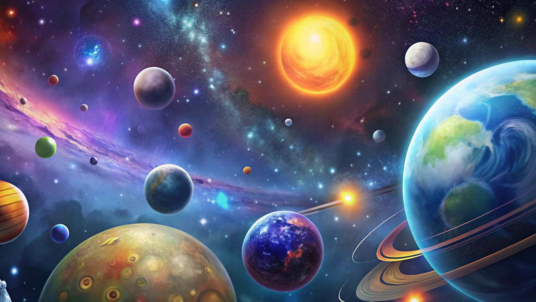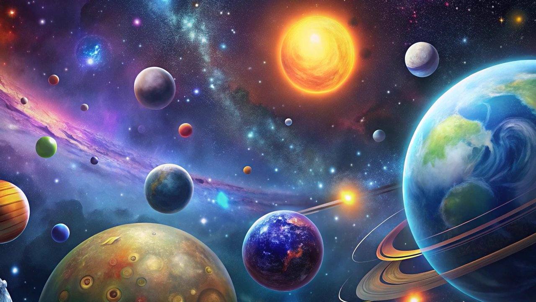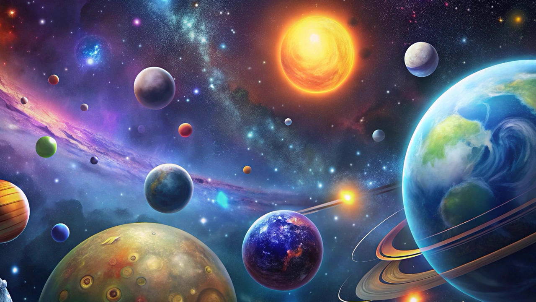Brown dwarfs are celestial objects between planets and stars, lacking the mass for sustained hydrogen fusion. They emit infrared radiation and have cool atmospheres with clouds and weather patterns. They bridge the gap between stars and planets, and the study of them helps us understand exoplanets. It's like a cosmic middle child, not quite a star, not quite a planet, but fascinating in its own right.